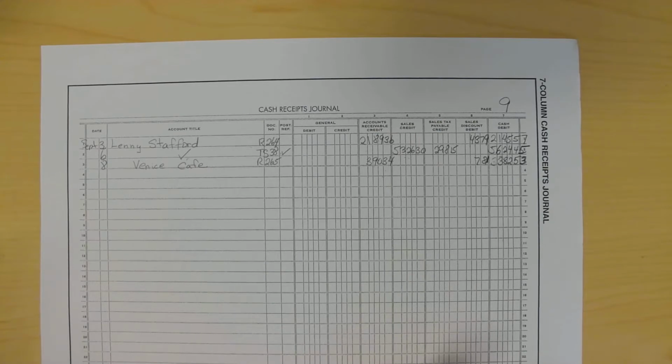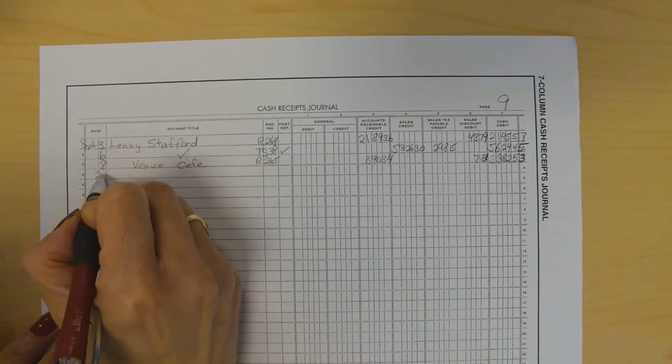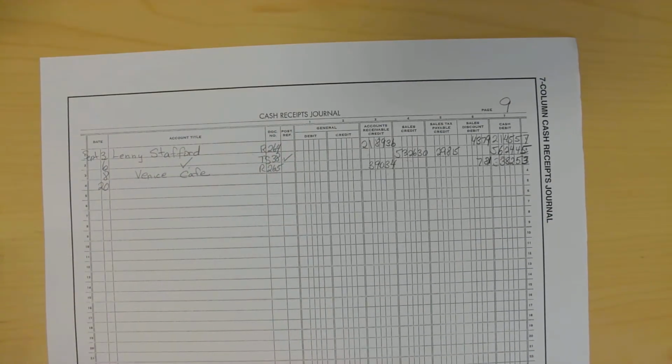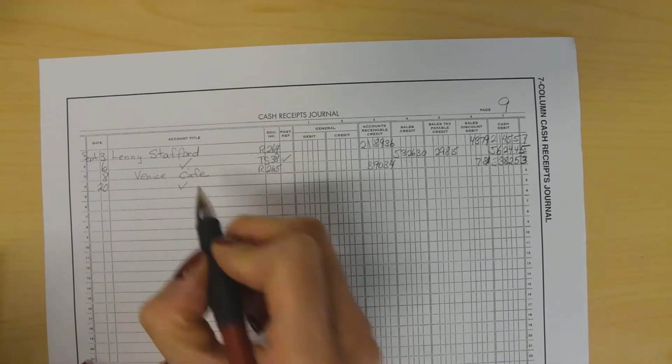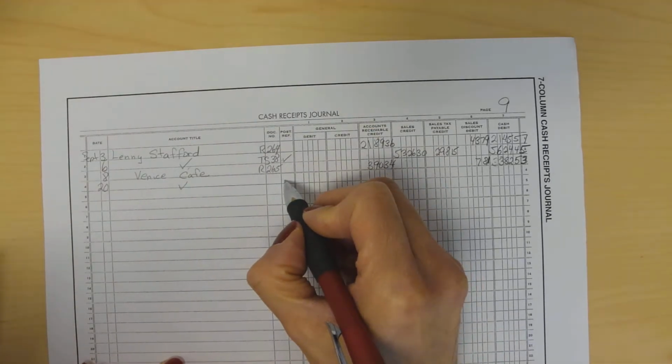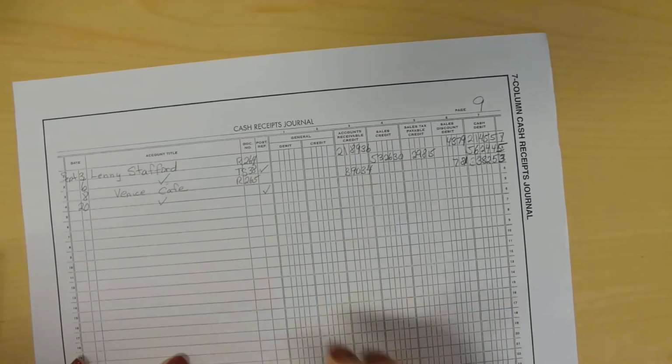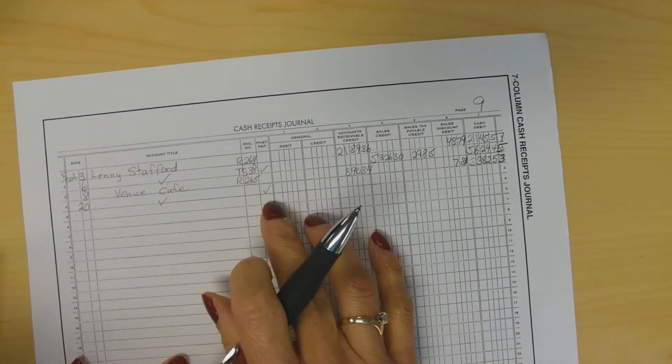So our next one on the 20th says recorded cash and credit card sales again. So it's just like the one we finished earlier. $5,642.45 plus tax, total $5,945.04. So it's the same thing as on the 6th. So once again, we'll put a check mark in the check mark column. On the account title, a check mark in post reference because we're not posting this individually.